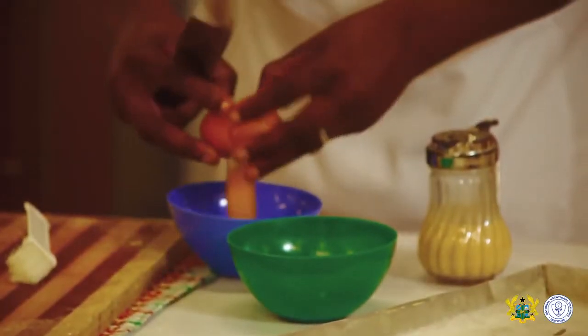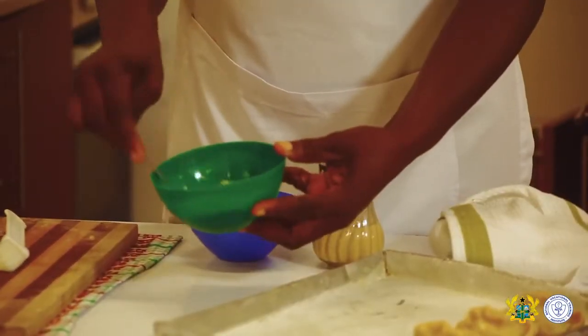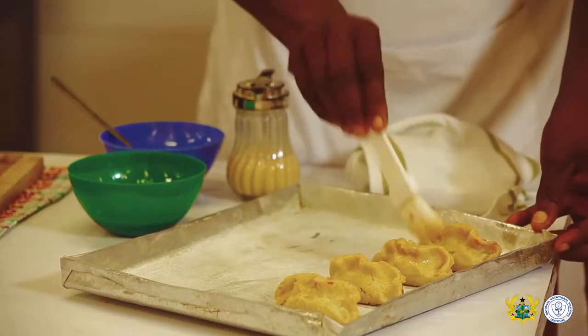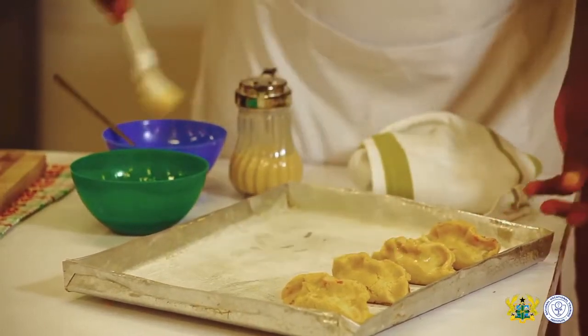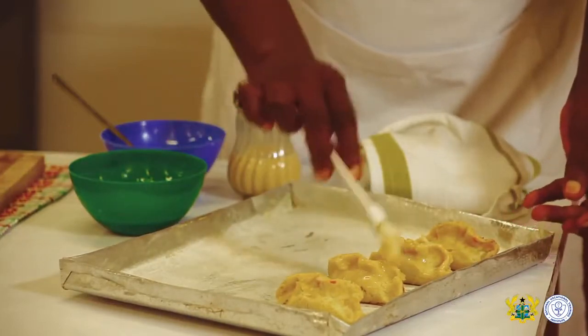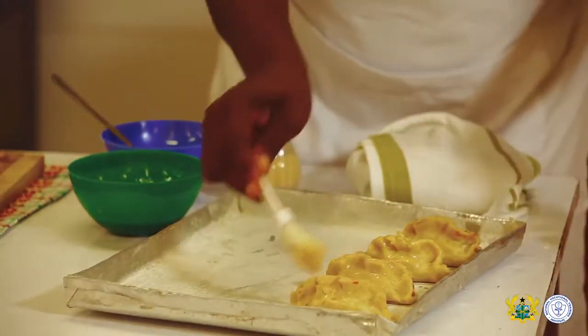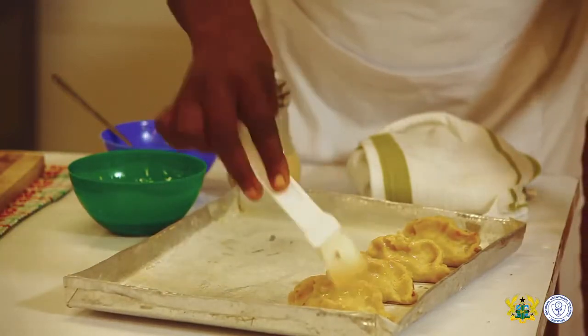Now that we are done with the Cornish, I'm coming to prepare egg wash and put it in the oven. The egg wash is prepared by taking egg and milk, mixing them together and applying it on the Cornish, to make it more presentable and eye appealing. That's the egg wash. So I'm going to put it in the oven for it to be baked.